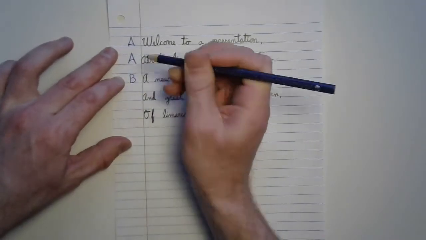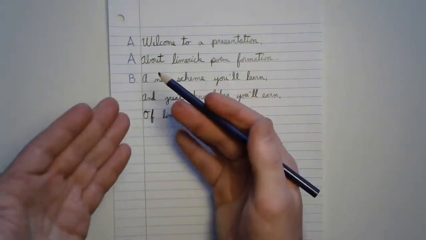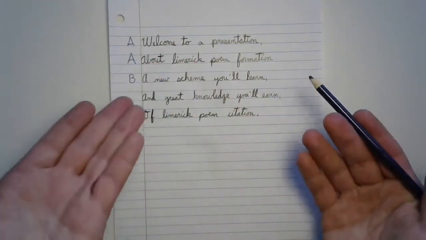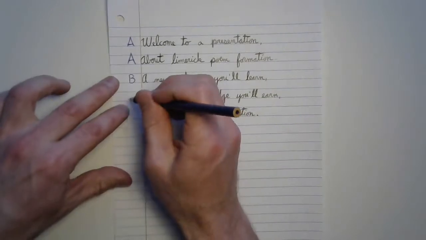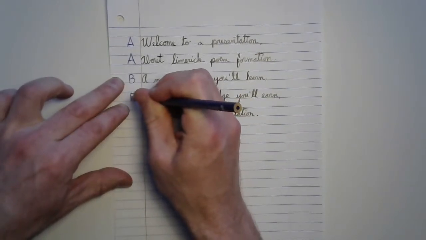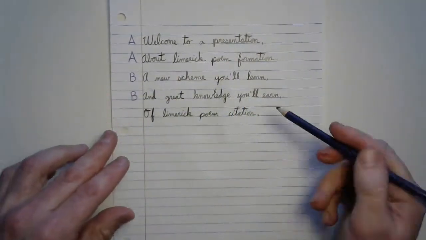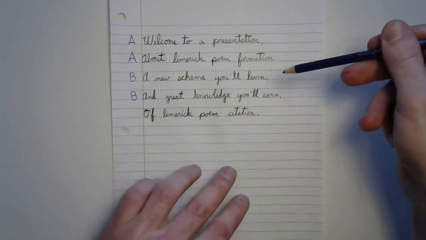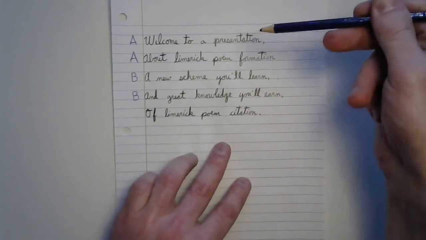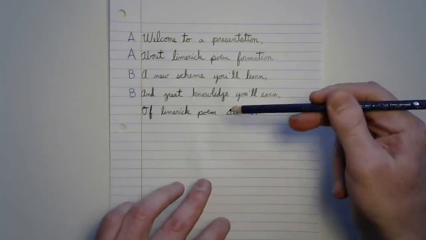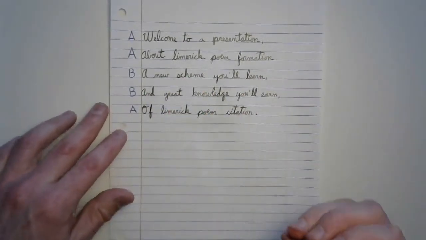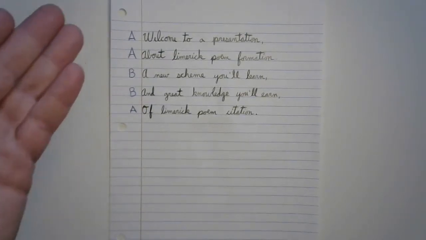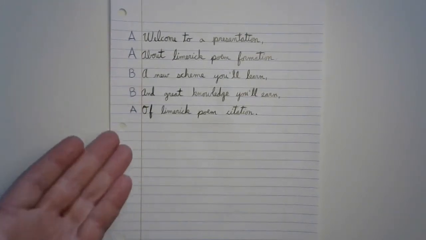So we'll use A for any words that end with that sound and B for any words that end with the sound of learn. Earn goes with learn. So we'll make that another B line, and presentation, formation, learn, earn, citation. Presentation, formation, citation. We have another A line at the end. So you can see our rhyming scheme is A, A, B, B, A.